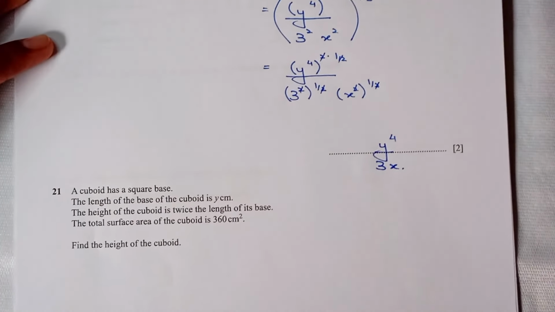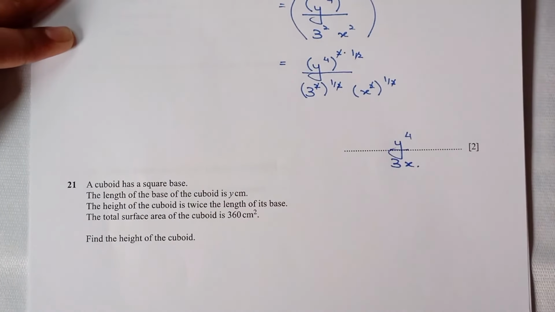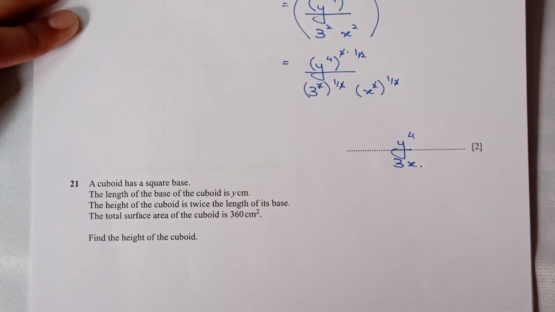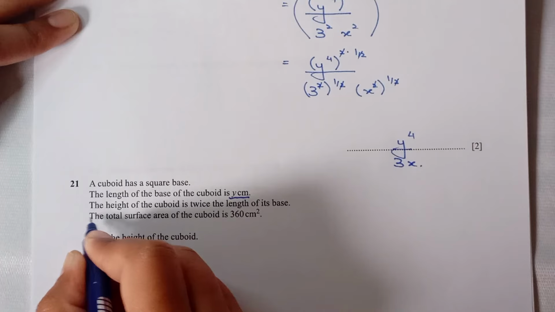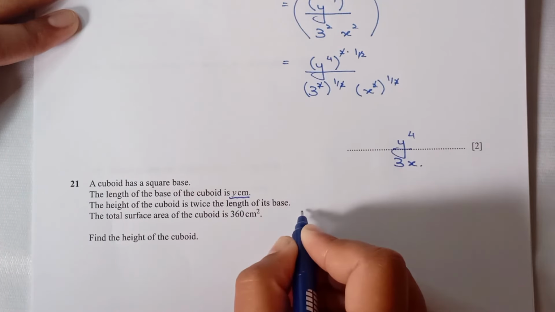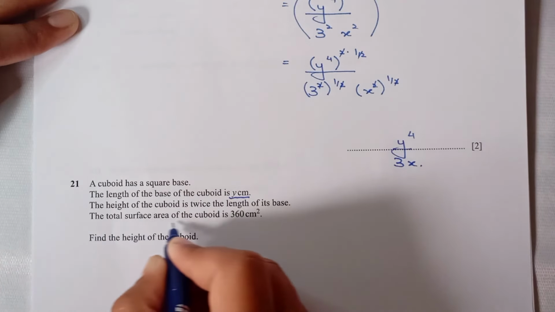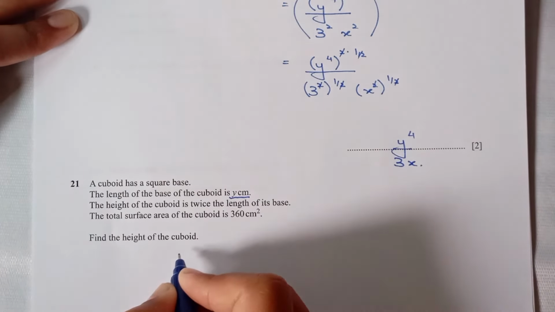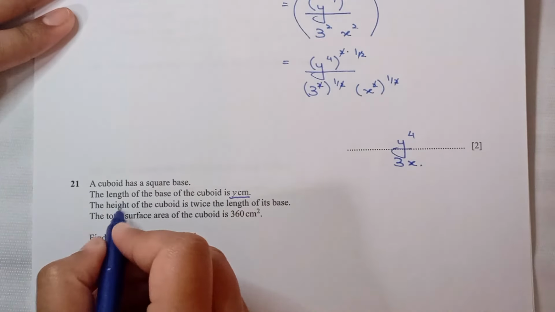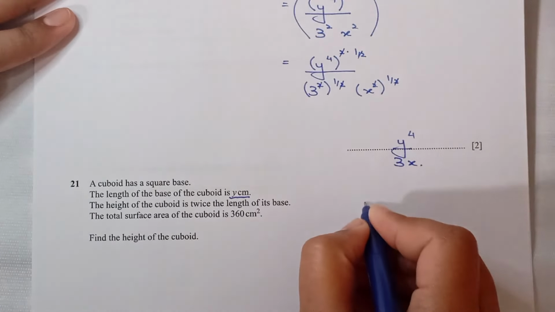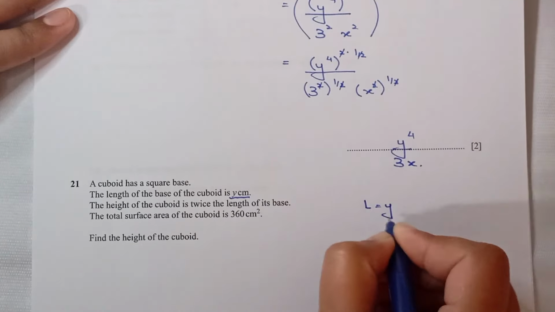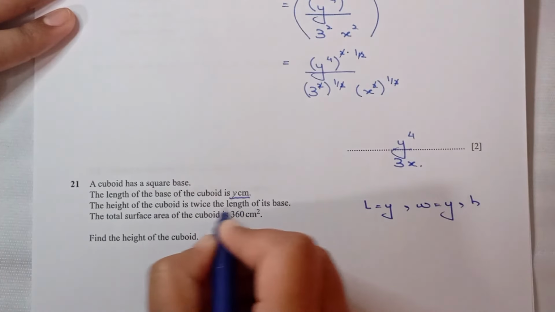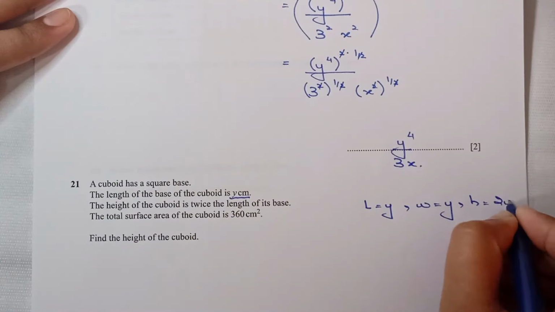Now for the B part, question number 21, a cuboid has a square base. The length of the base of the cuboid is y centimeters. The height of the cuboid is twice the length of its base, and the total surface area of the cuboid is 360 centimeters squared. Find the height of the cuboid. Okay, so since the base is square, the length is y, and the width is also y, and the height is twice the length, so this would be 2 times y.